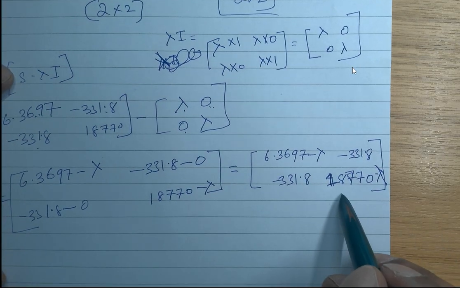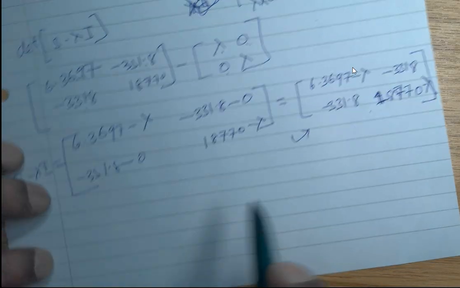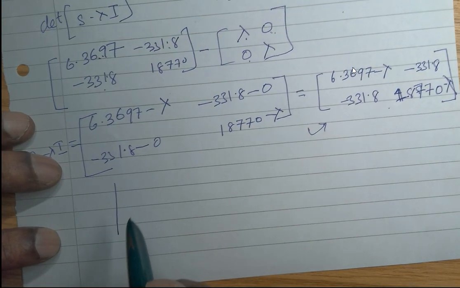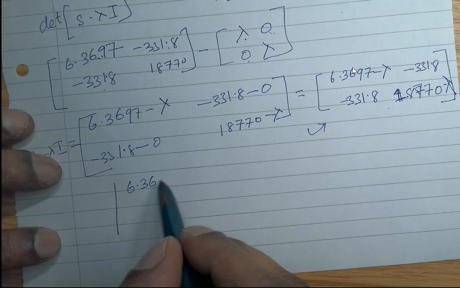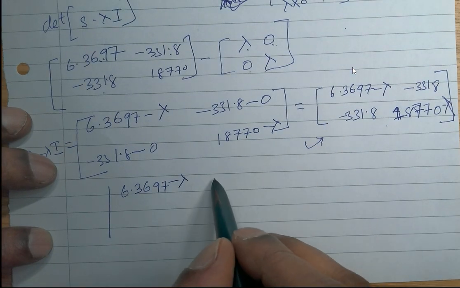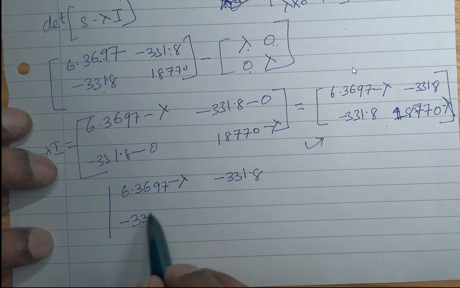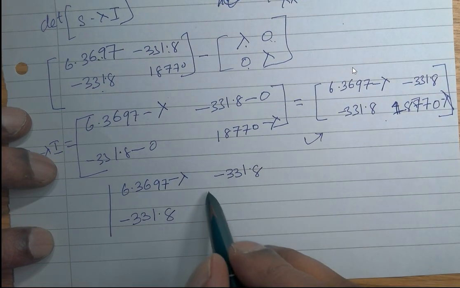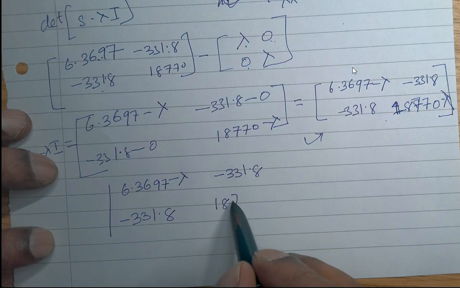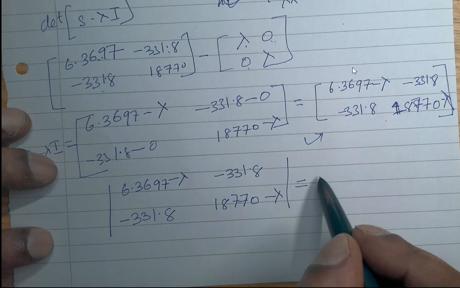This is nothing but S minus lambda I. Now we have to calculate the determinant of this matrix: 6.3697 minus lambda, minus 331.8, minus 331.8, and here 18770 minus lambda, which is equal to 0.